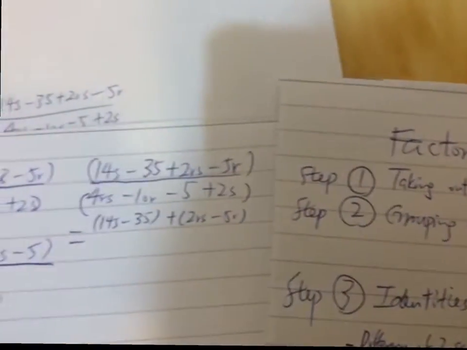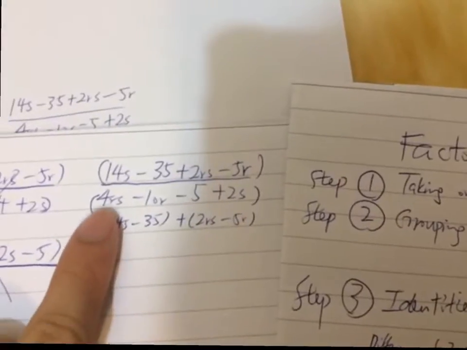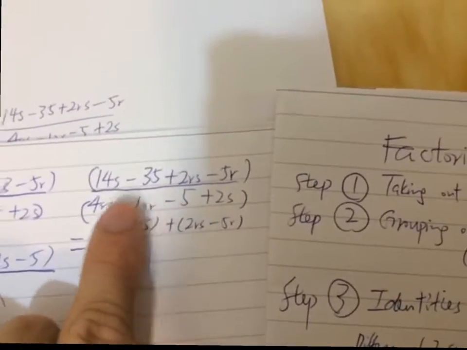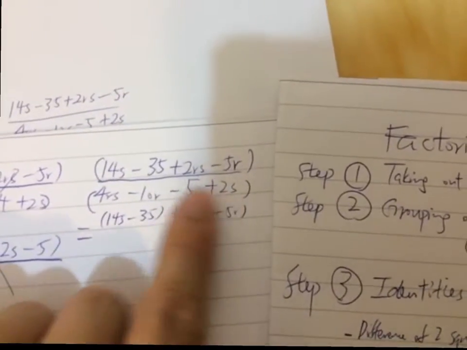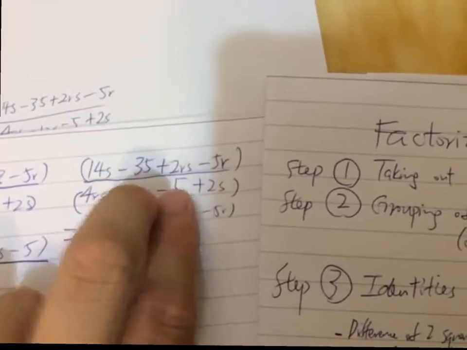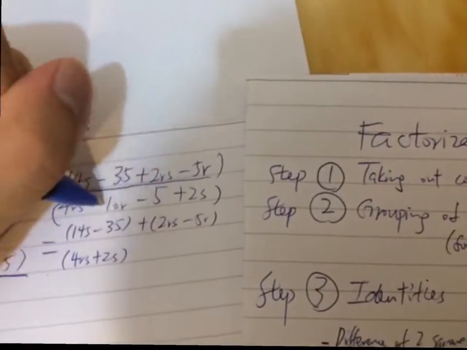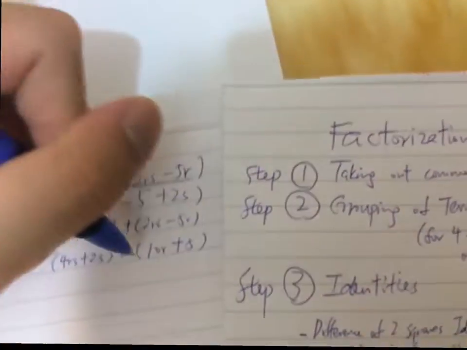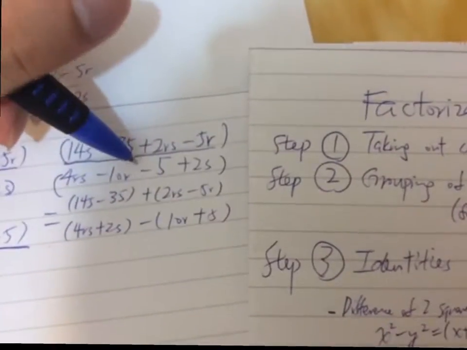And for denominator, okay, this is 2 to 5, this 2 to 5. Or you may say, oh, this 2 times and this 2 times. So you may group these 2 or these 2. So I can group 4r plus 2s, and then this one is minus bracket 10r plus 5. Have to be a 5 plus, because negative times positive is negative.